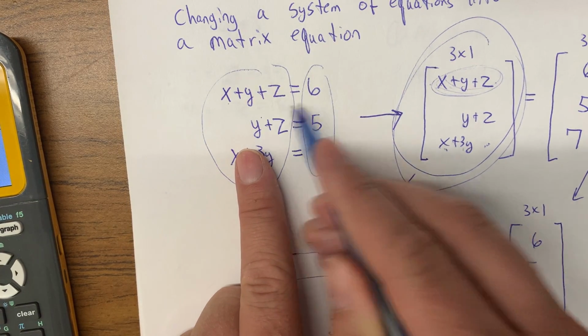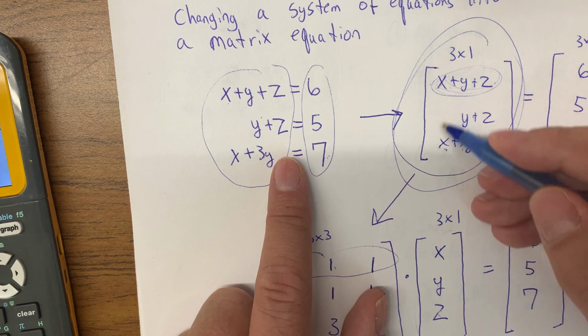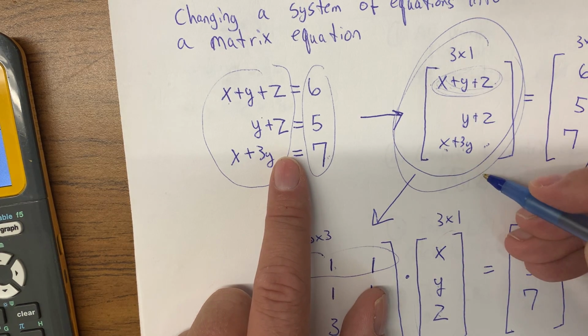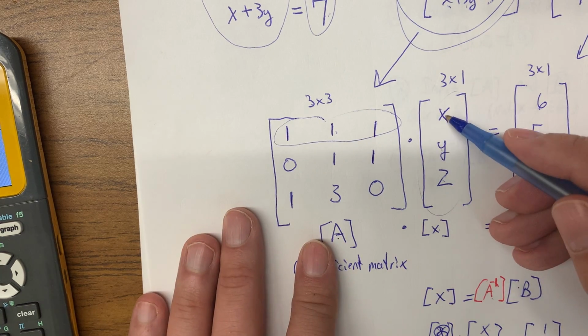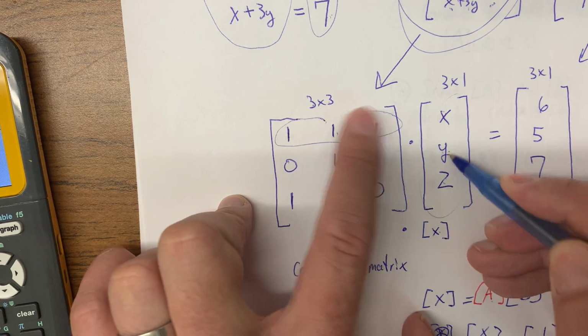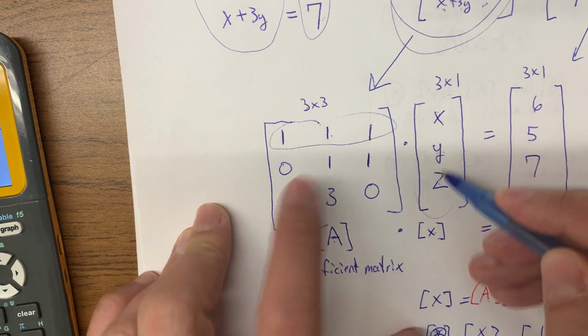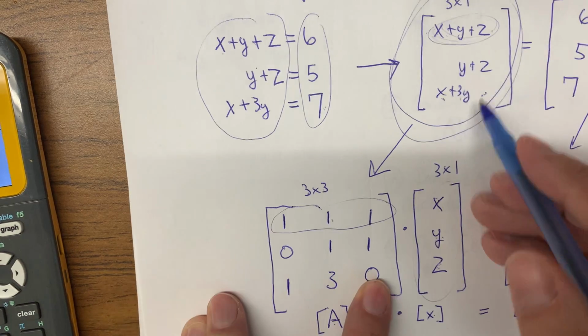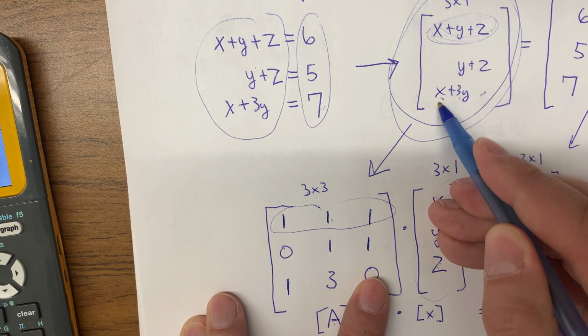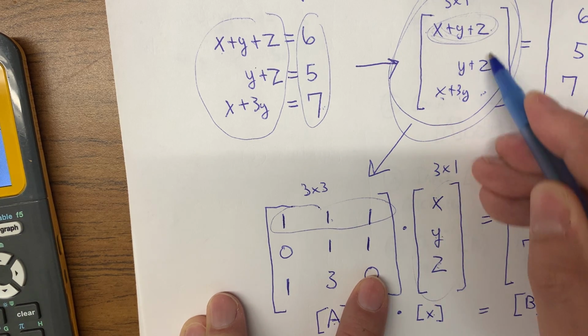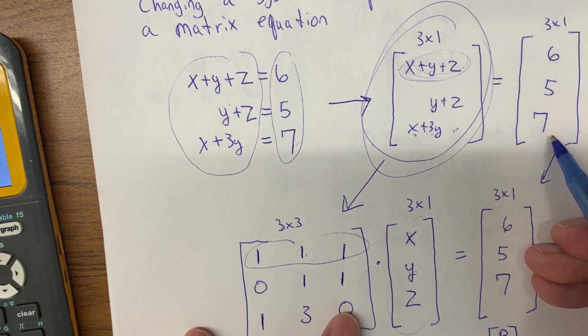Notice when I changed it into a matrix equation, I was careful to line up the variables. That's because the coefficients have to go in the same order. They will all be multiplying times x, then y, then z. And so you have to put the variables in the same order. X's, line them up. Y's, line them up. Z's, line them up. And then the coefficients go on the left.